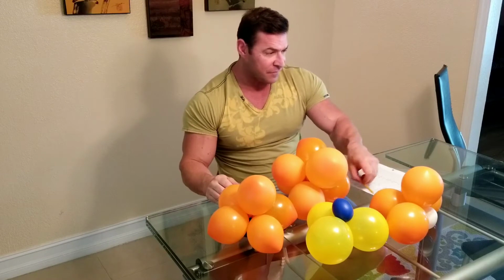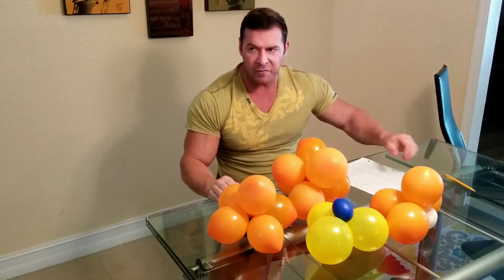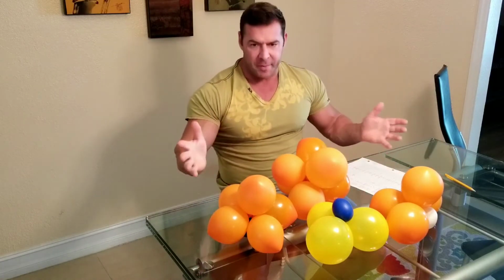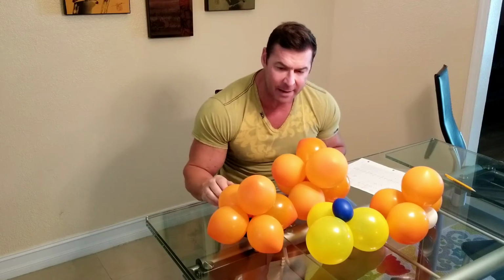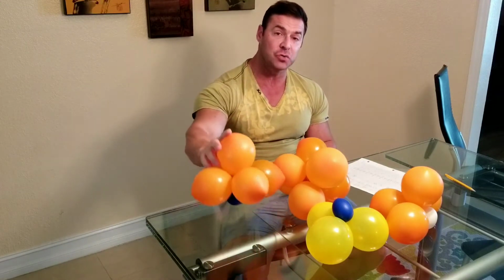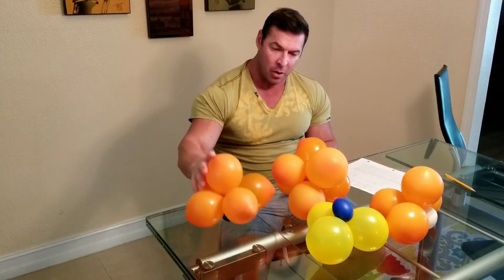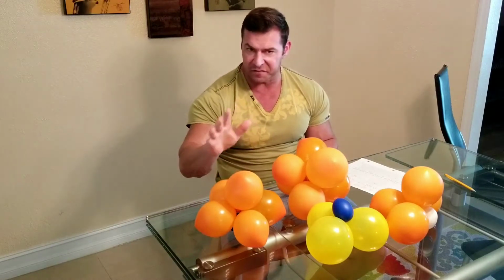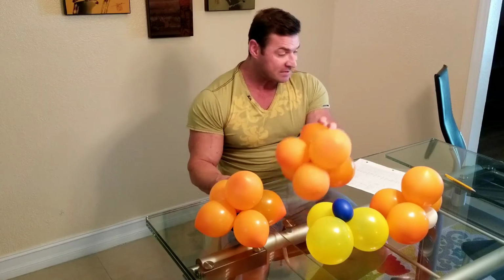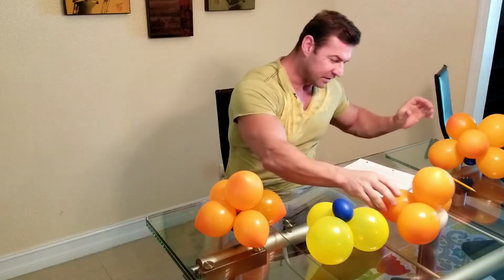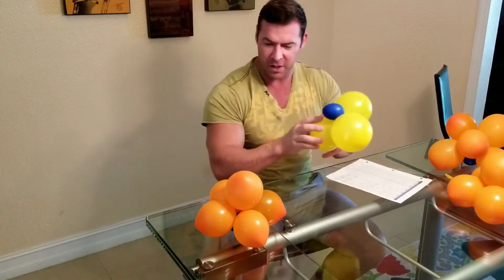So there are different types of electron domain geometry. I will be talking about 8 different types. Some of them use the same amount of balloons, but there's still a difference. I will explain. Let's start with the smallest one.